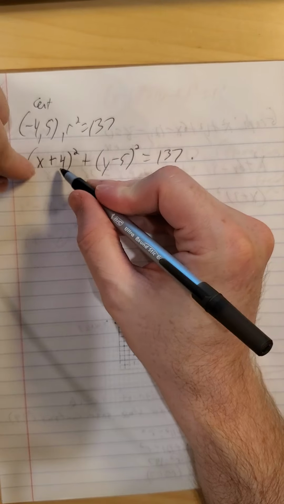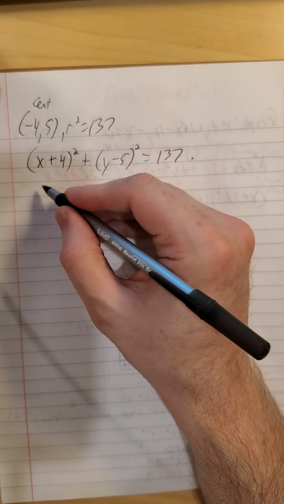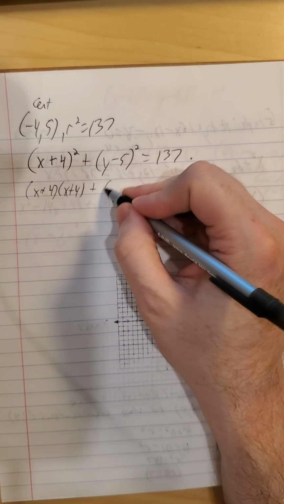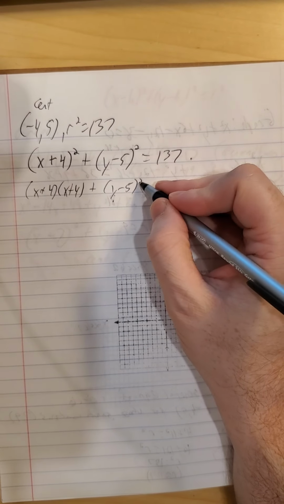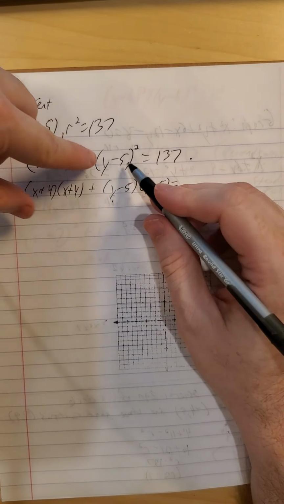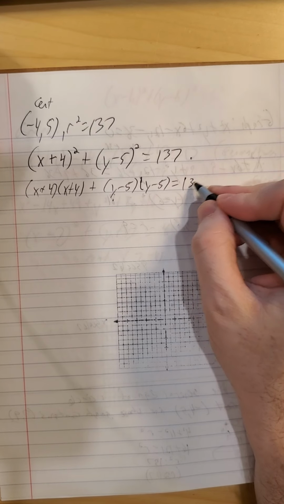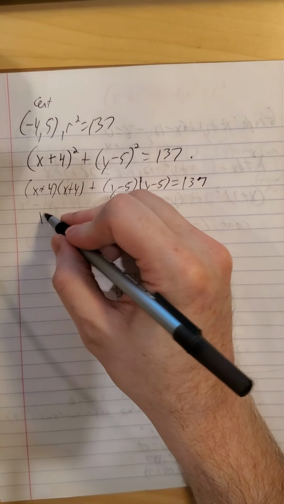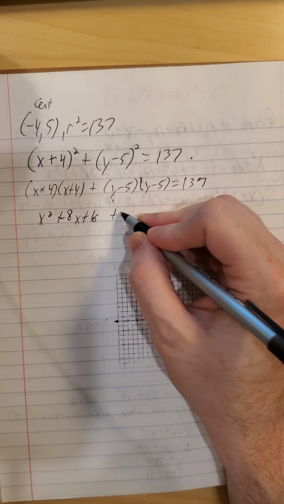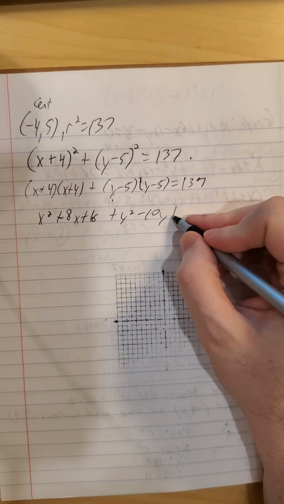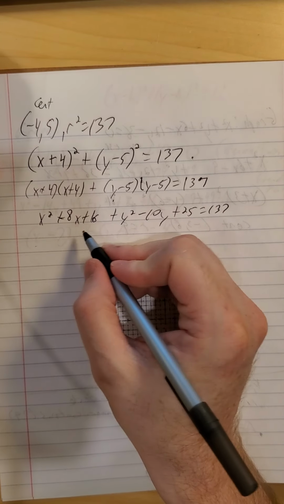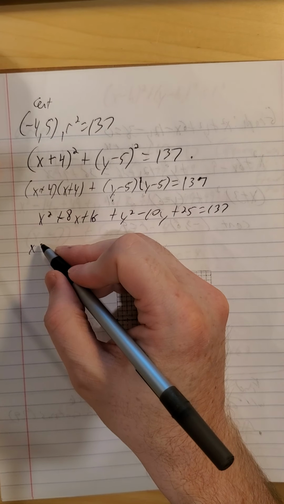Please don't make me cry and call this x squared plus 16. Make sure you foil that out. If you have to write it twice to avoid that, write it twice to avoid that. Same thing here. If it helps you to write it out twice to not call this y squared plus 25, please go ahead and do that. So x squared plus 8x plus 16 plus y squared minus 10y plus 25 is 137. And then we put it in descending order.